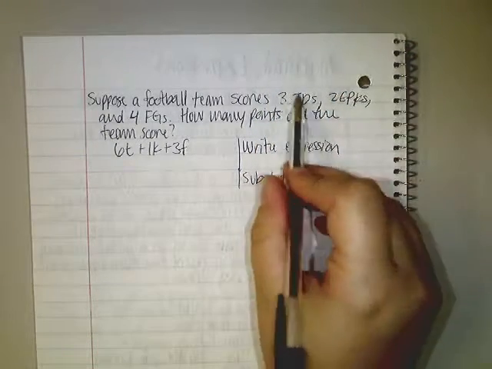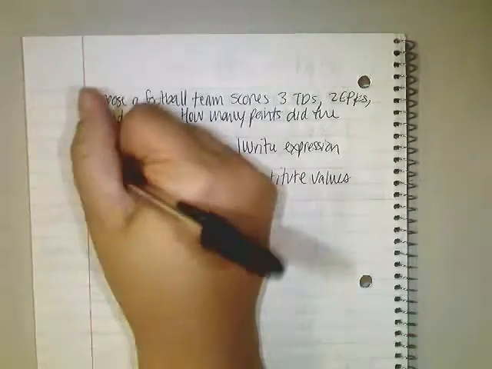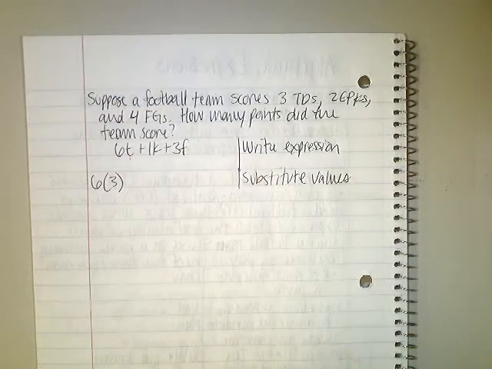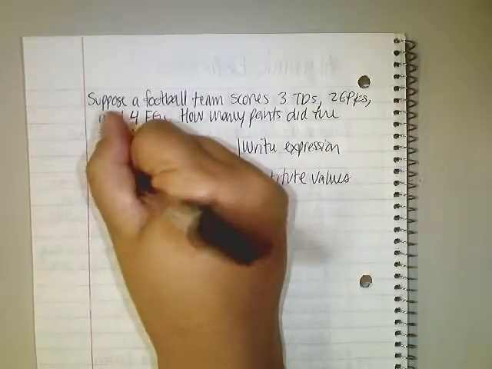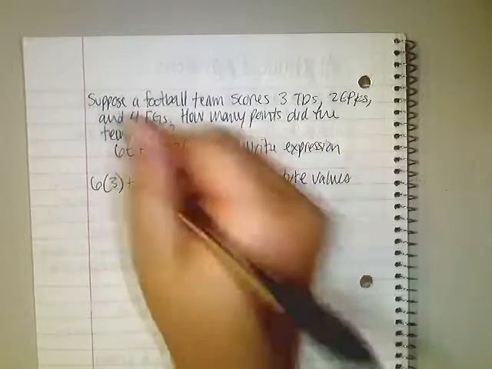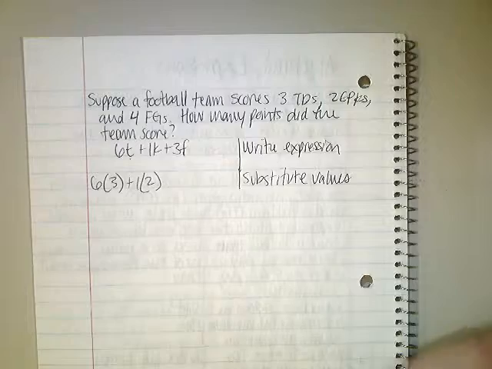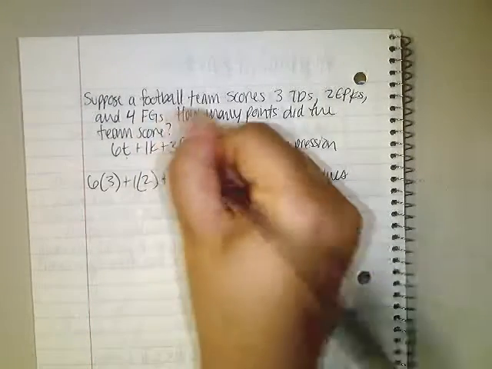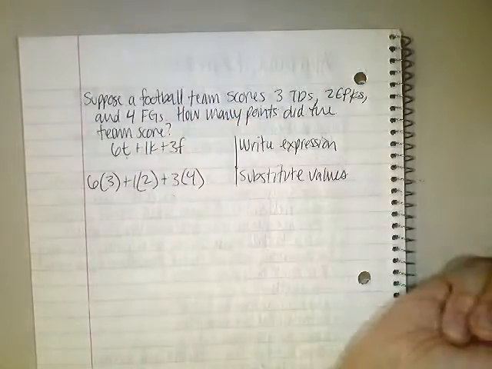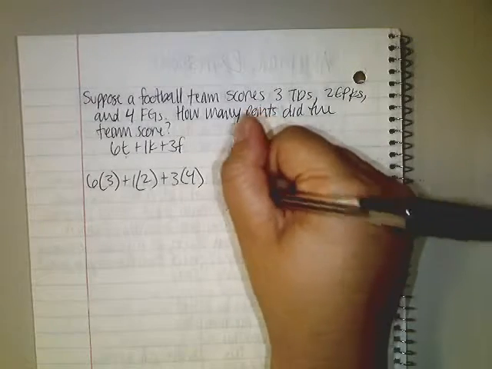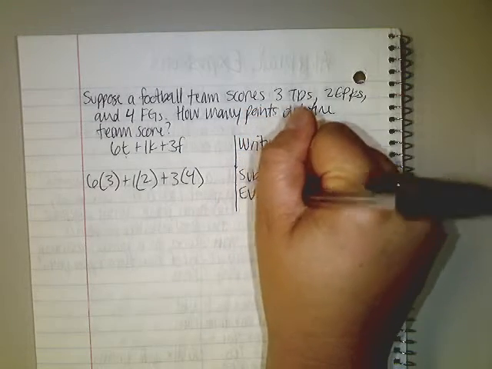So I know that 3 is my number of touchdowns, so I can plug that in for t. So I'm going to do 6 times 3, since there are 3 touchdowns, plus 1 times k, which would be 2, since there are 2 EPKs, plus 3 times 4, because there are 4 field goals. And then I'm just going to evaluate that, or calculate that out.